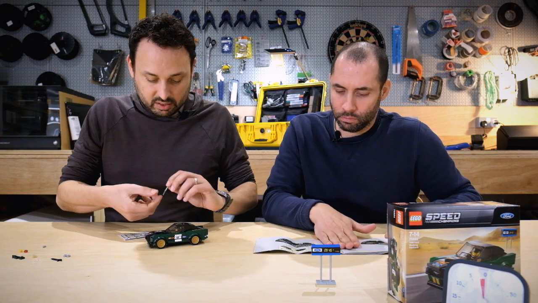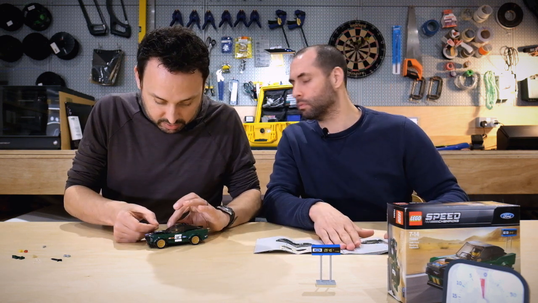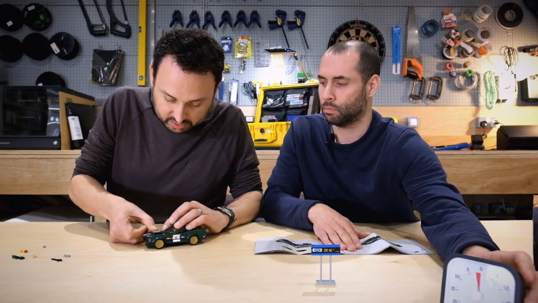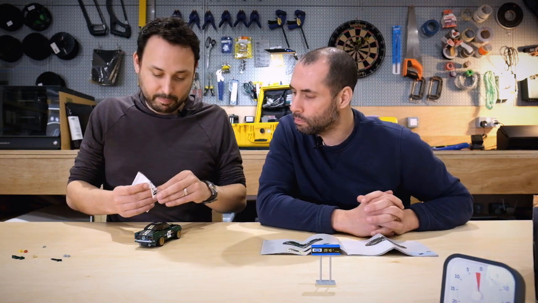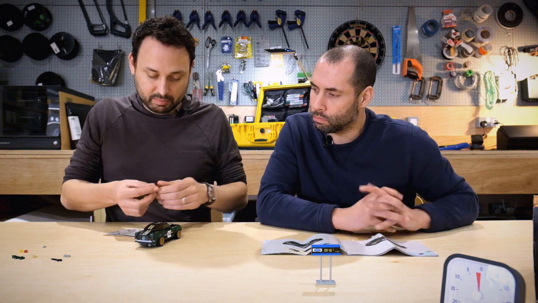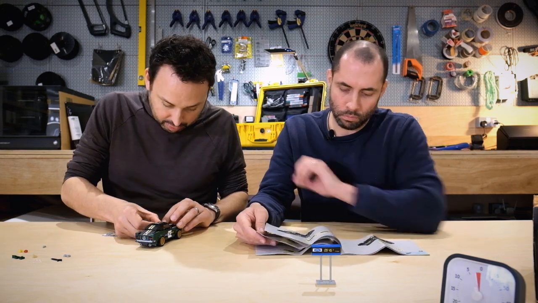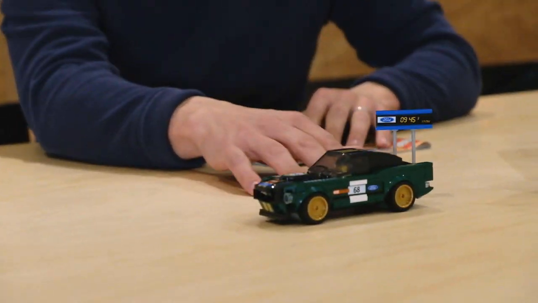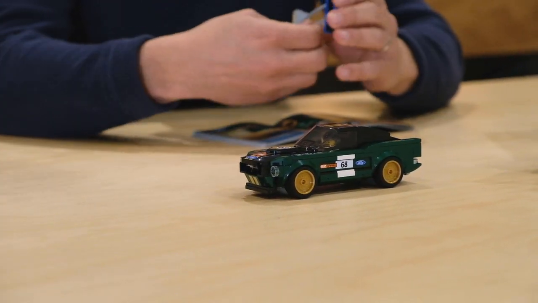Right, I don't want stickers to take us over our time. How are we doing, Ben? Yeah, about 2 minutes to go. Right, easy. Last one. Done. All stickers as well. There we go. That's proper. That's done. Oh yeah, it's done. Yeah, definition of done.